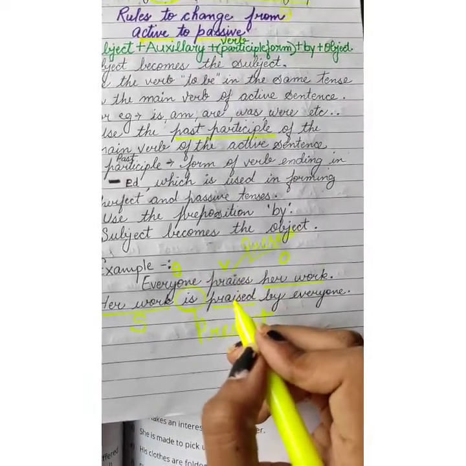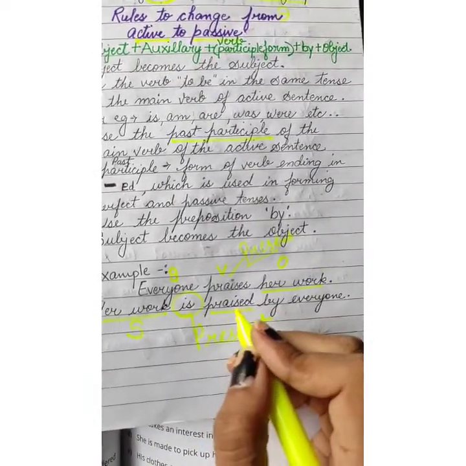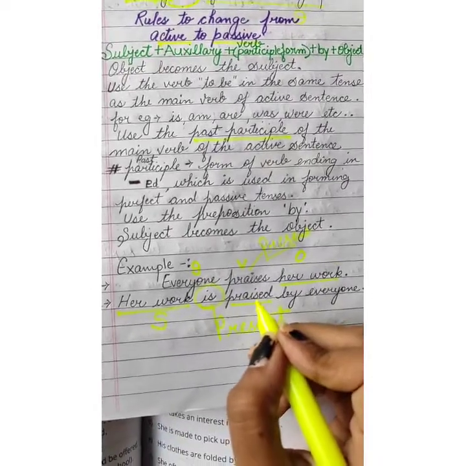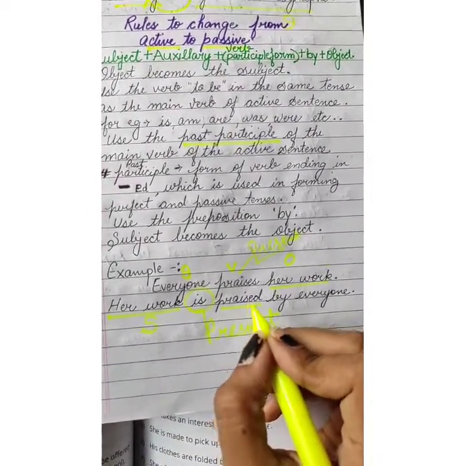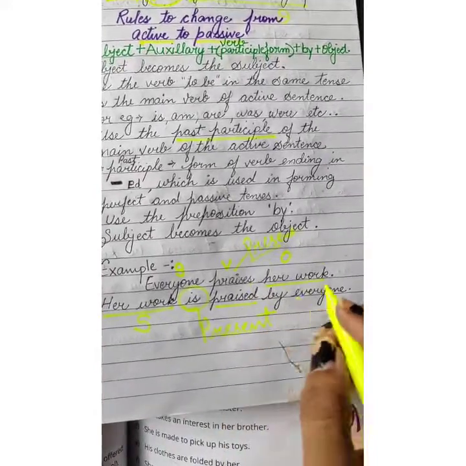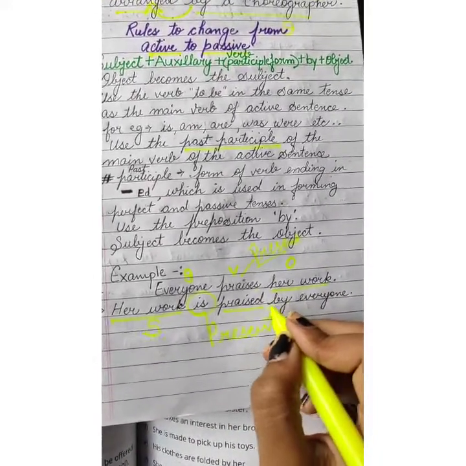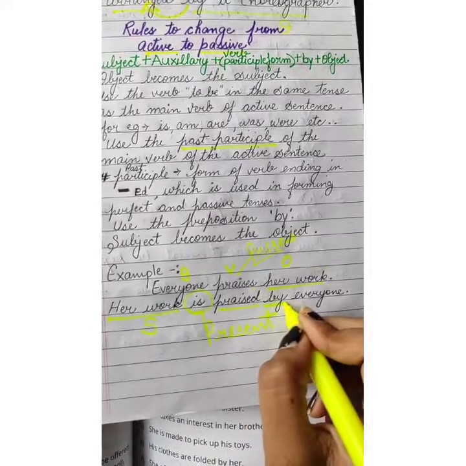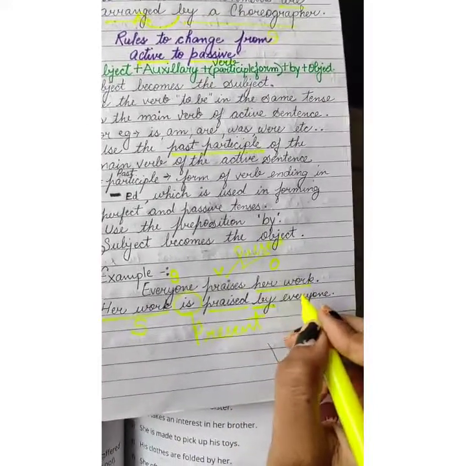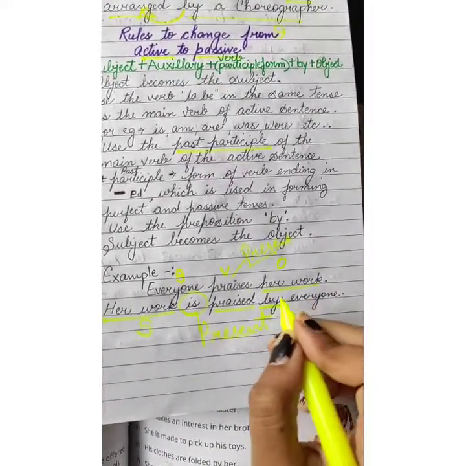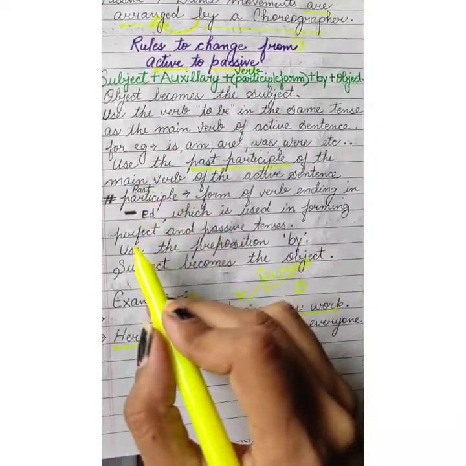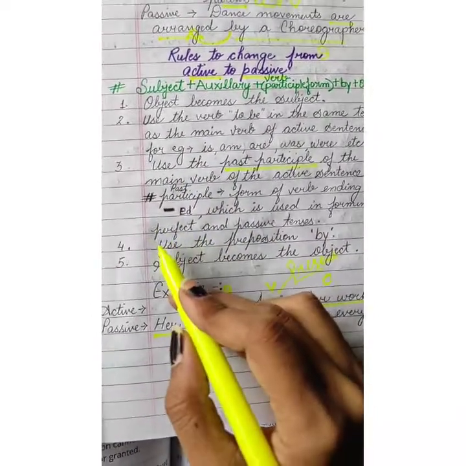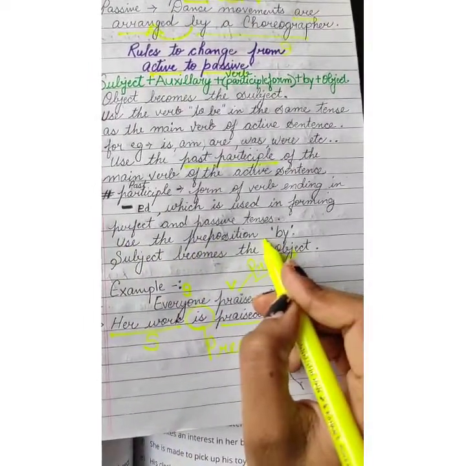So the third form, the past participle form of praises, is praised. Then we use the preposition by to denote the agent of the action. But the action is done by whom? So we are going to use the fourth rule: use the preposition by.